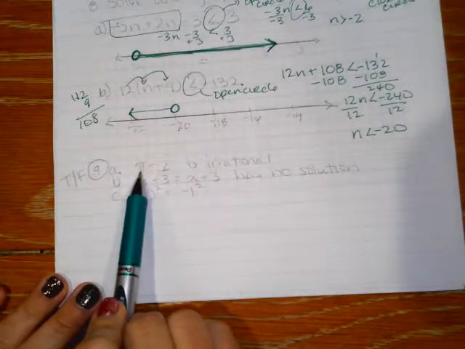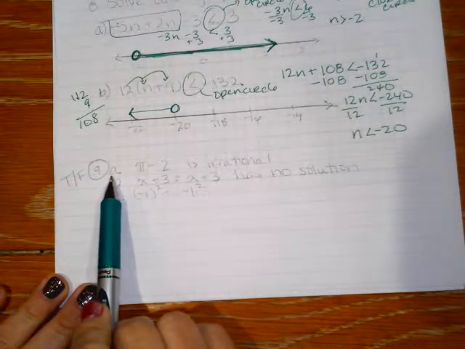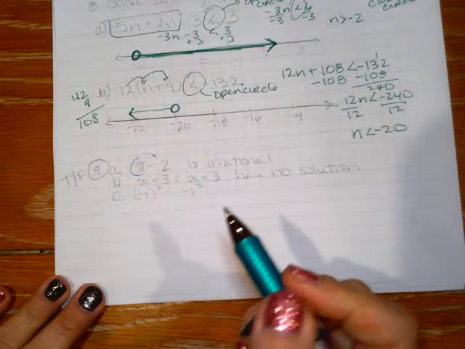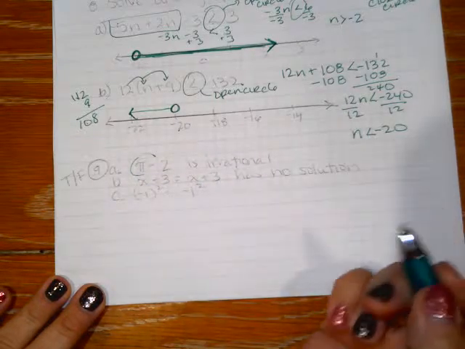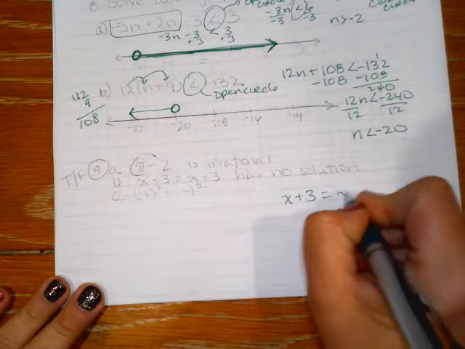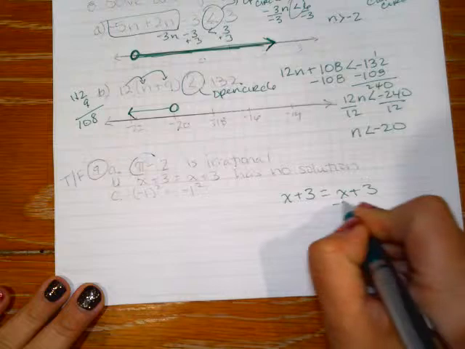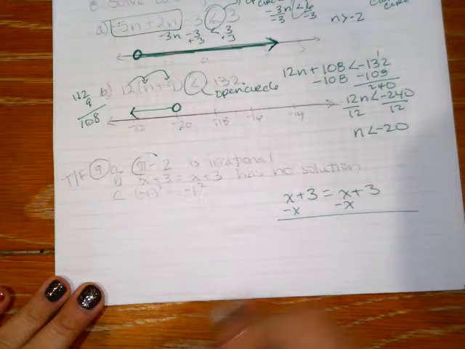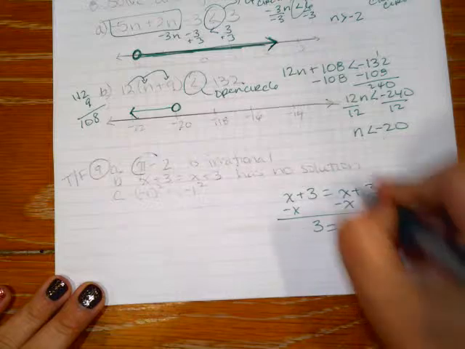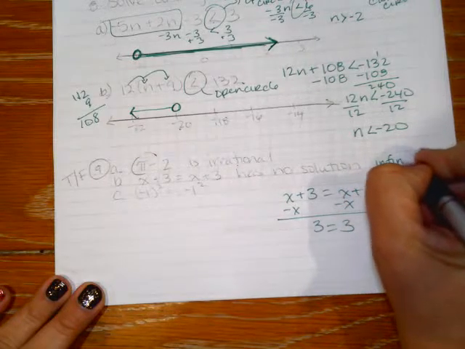Okay, so true, false. Sometimes these are yes and no. Anytime you're going to have pi in it, it's going to be irrational. So that's true. This guy right here, x plus 3 equals x plus 3. When I subtract out the variable, I get 3 equals 3. That is not no solution, that is infinite solutions.